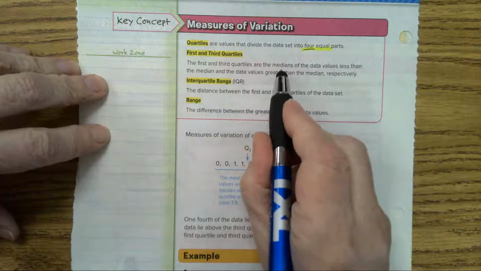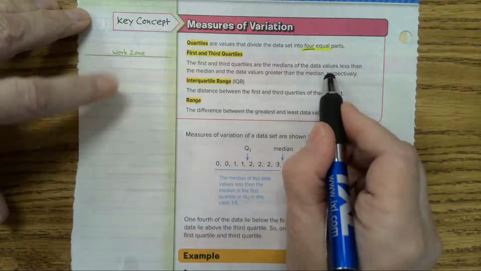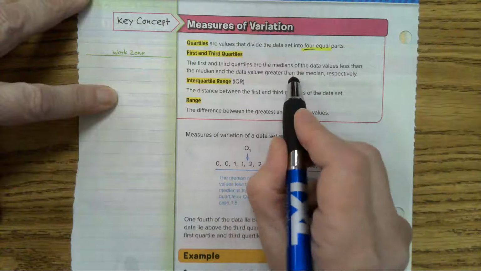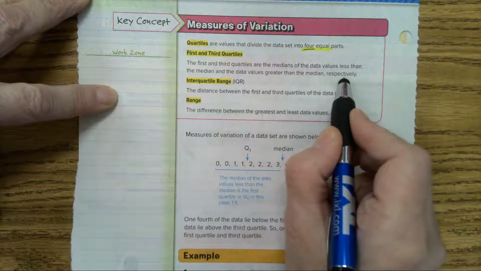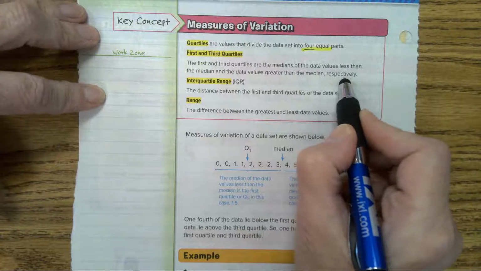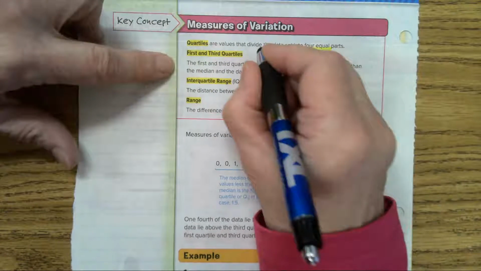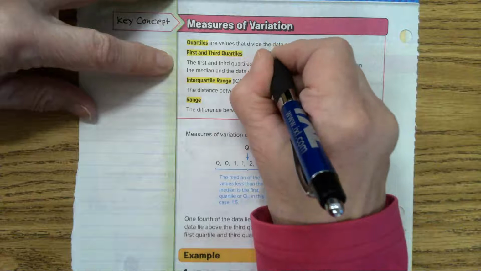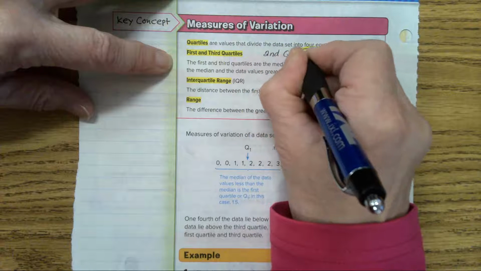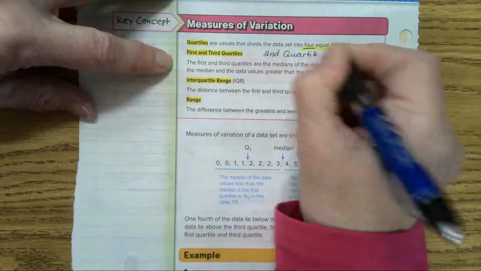The first and third quartiles are the medians of the data values less than the median and data values greater than the median respectively. All right, that doesn't make a whole lot of sense. I want to talk to you about the second quartile. Let's write this down. The second quartile is the median.